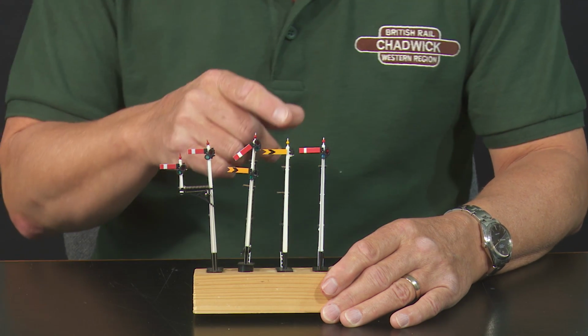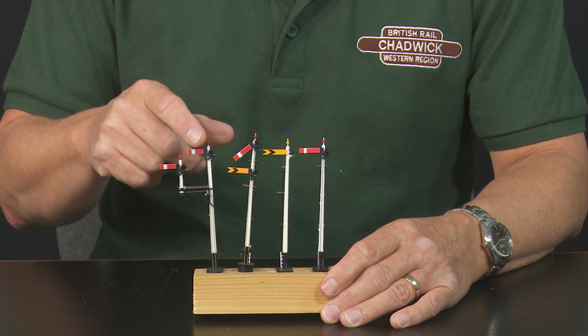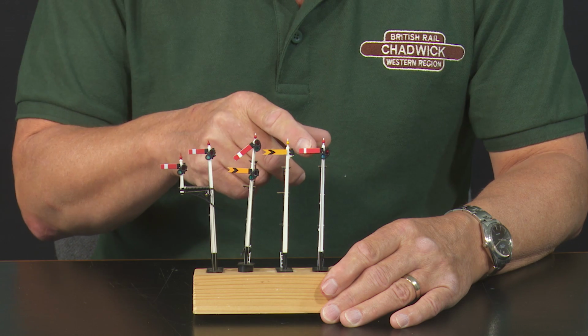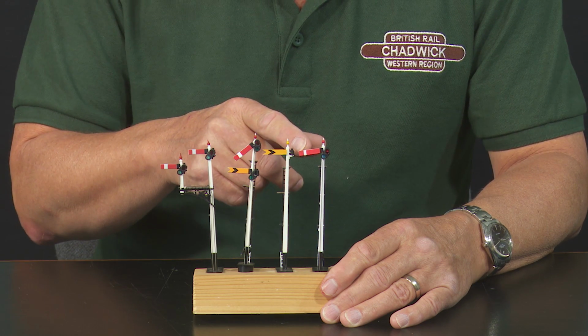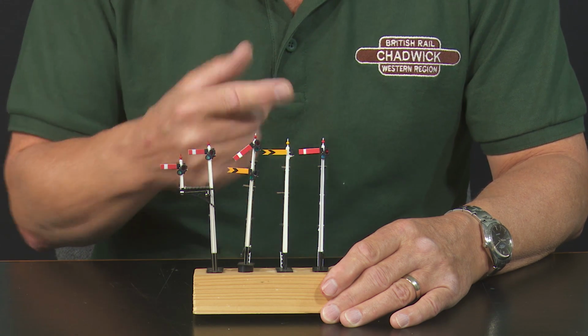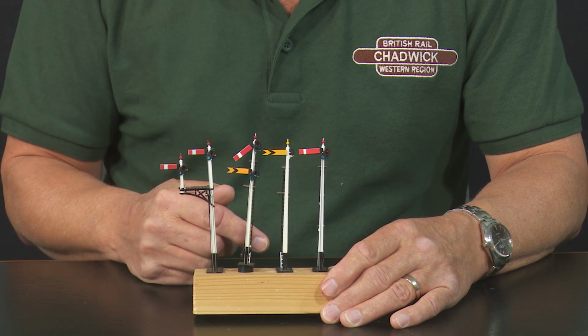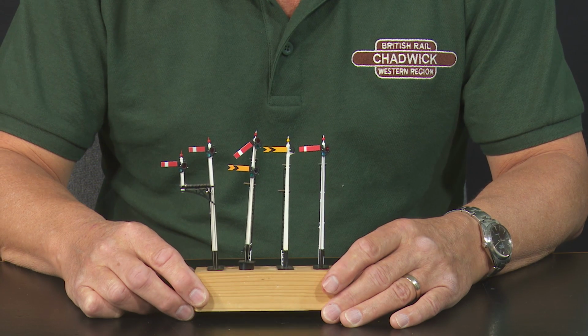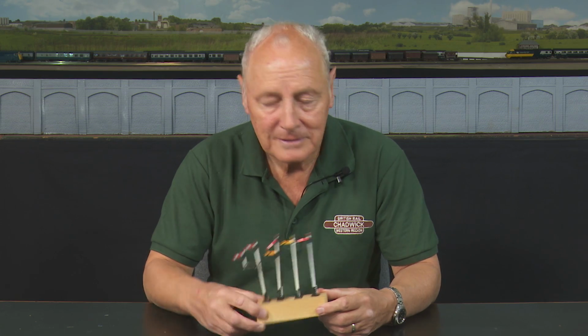Then there are the home signals, which are these ones here, and there's also something known as a start signal, which is more or less a home signal, but a start signal would be found around a station. So those are the 4 semaphore signals that were in use, unless of course you know otherwise.